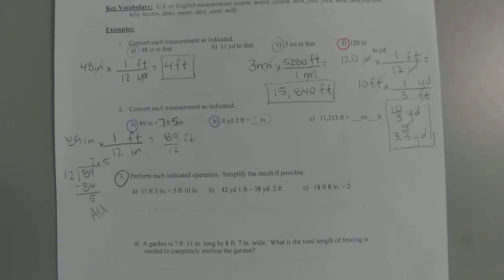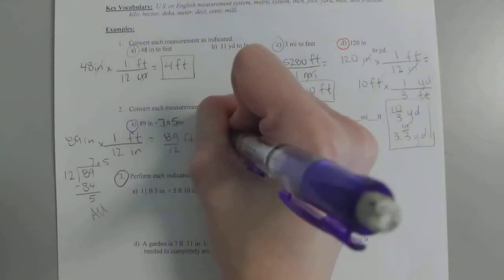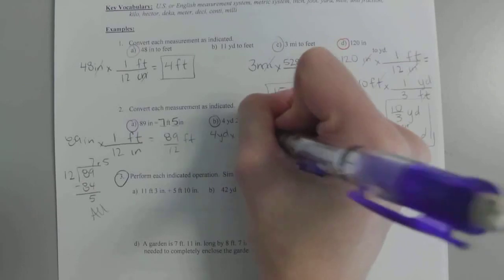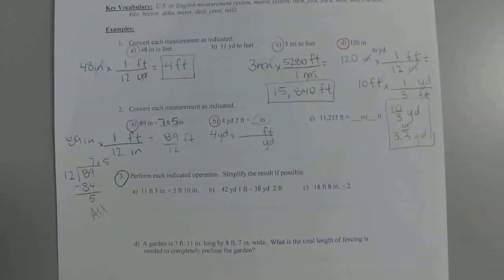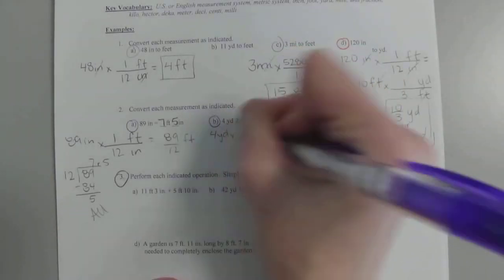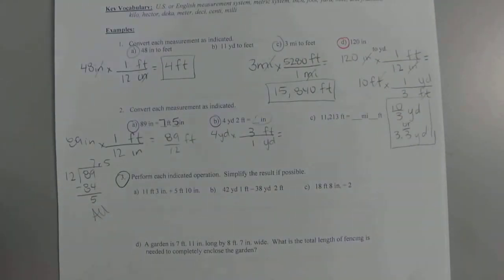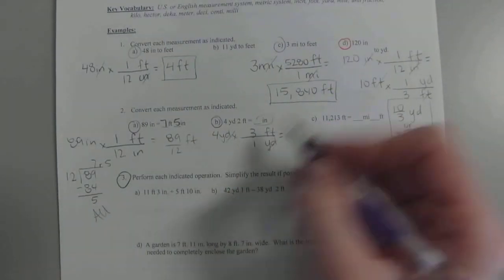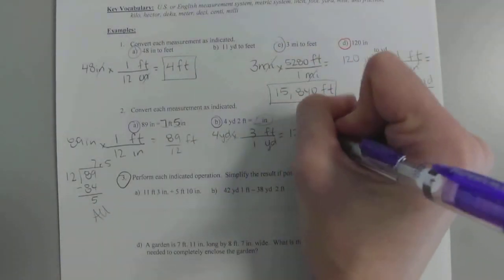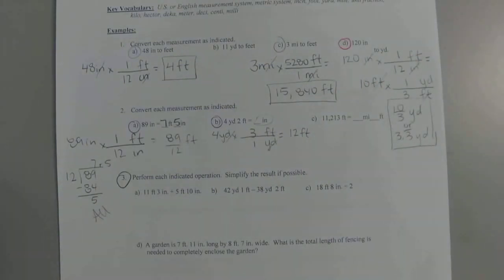Do you guys agree that we have 2 feet for sure? Okay. But then we have a bunch of feet hidden in our yards, correct? So let's figure out how many feet are in 4 yards. So we'll do 4 yards, and we're going to see how many feet we have. Is that okay? You don't mean to, but you're going to start getting pretty familiar with the conversions. Originally you might not have known that 3 feet are in a yard, but now you do, okay? So we have 3 feet in 1 yard. Is everyone okay with that?